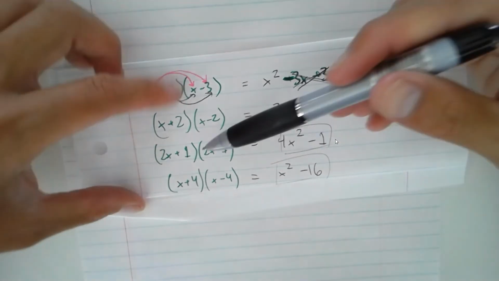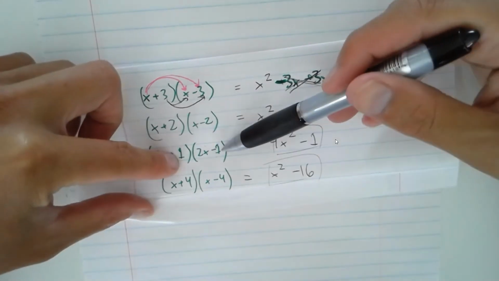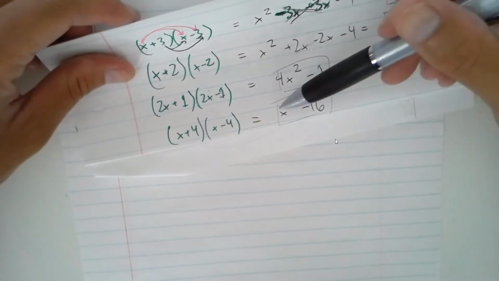This is 2x and 2x, multiplied together to give you 4x squared, and then positive 1 and minus 1 will give you negative 1. And then that happens again here. So that always will happen.